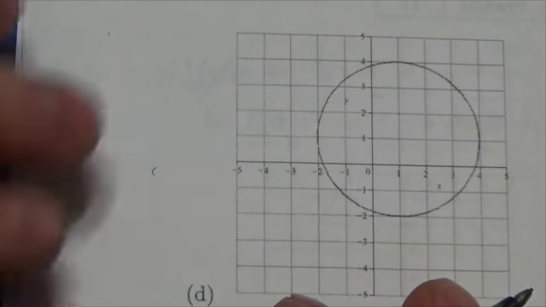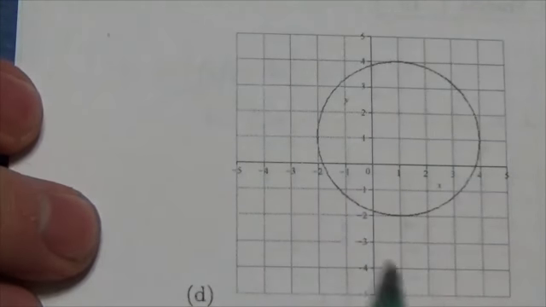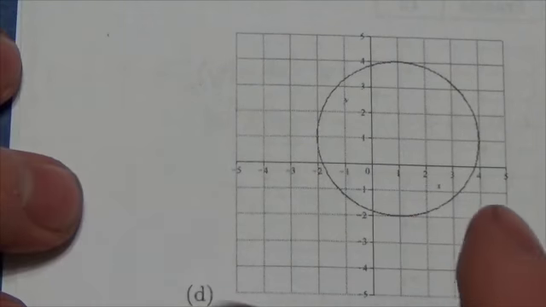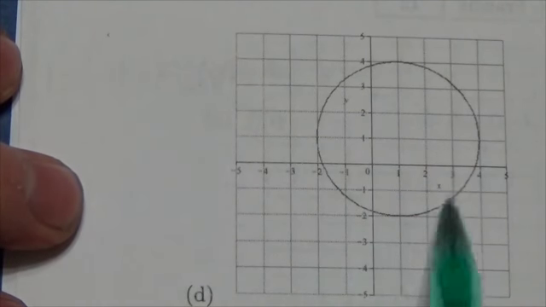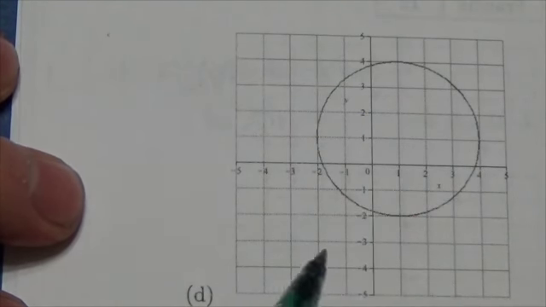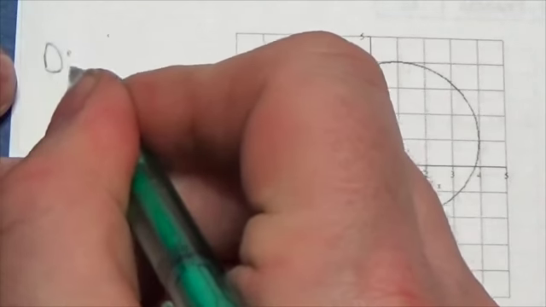Hi everyone. We're being asked to determine the domain and range of this relation here, and we're supposed to write it in interval notation and set notation. And I like this one here. Notice this circle here.